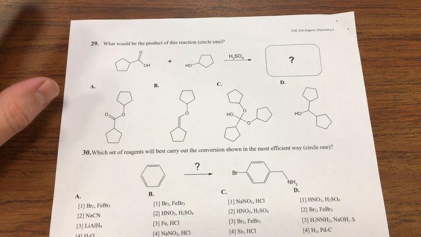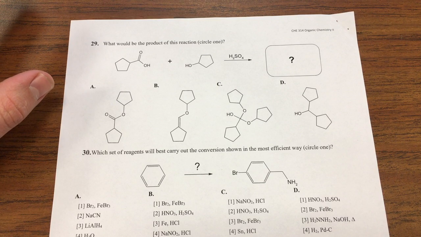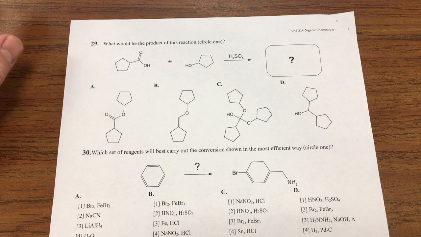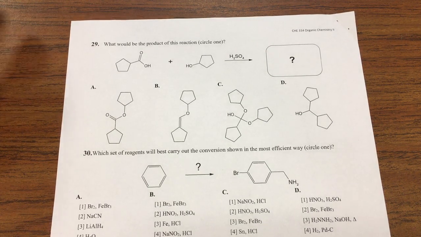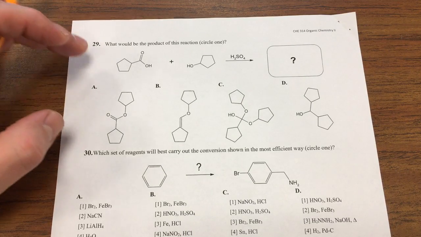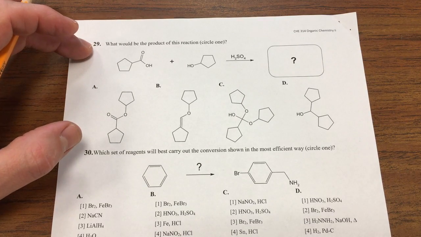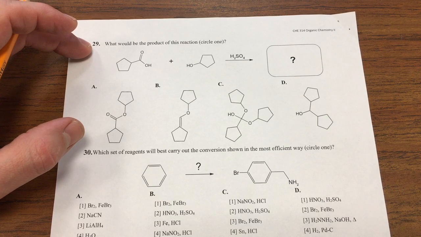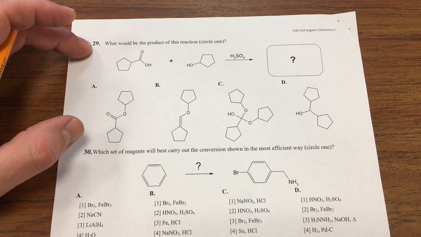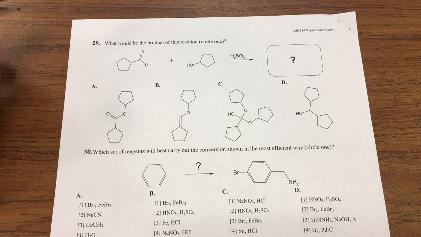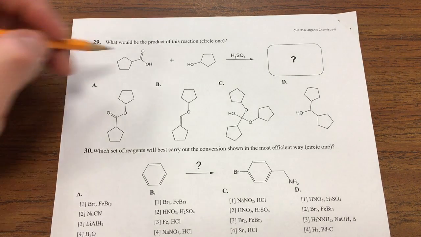On page 8 here we have problems 29 through 32. Got some difficult problems. The first one is actually an easier one-step. Now be prepared, tomorrow there'll be a lot more of these one-step reactions here with a one-step transformation. And this one here is the Fischer reaction. Not going to do the whole mechanism for that. It's not quite necessary for this problem.